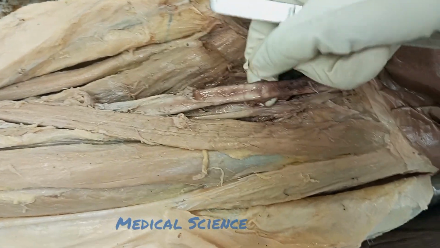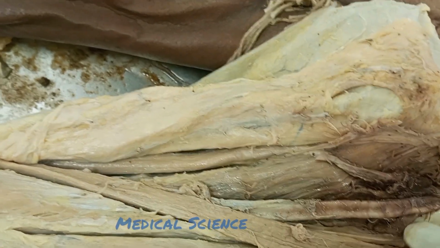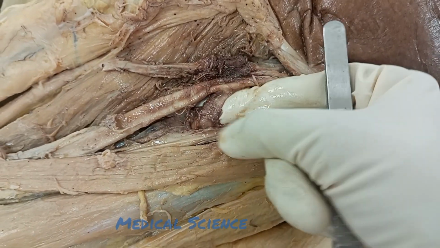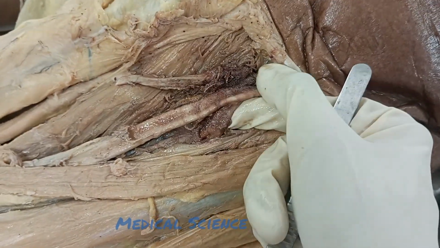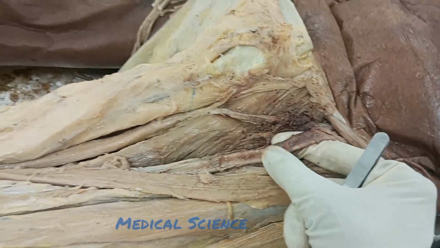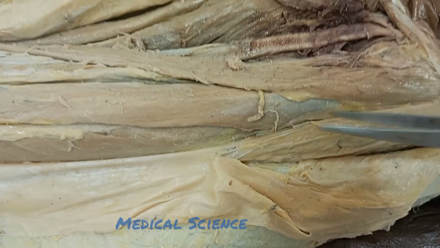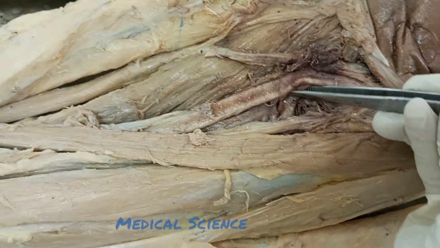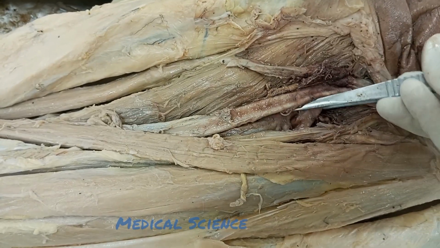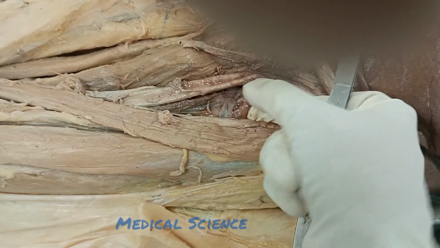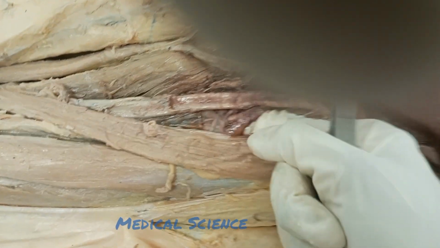So here you could see the profunda femoris artery. I will show you. This one is the profunda femoris artery. See, it is arising from the femoral artery itself. And you could see here it is dividing into branches. Let me retract. You could see here this artery is dividing into branches.